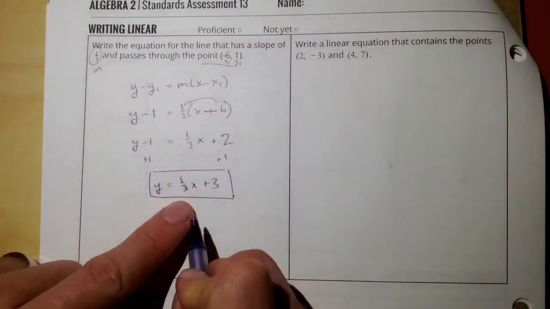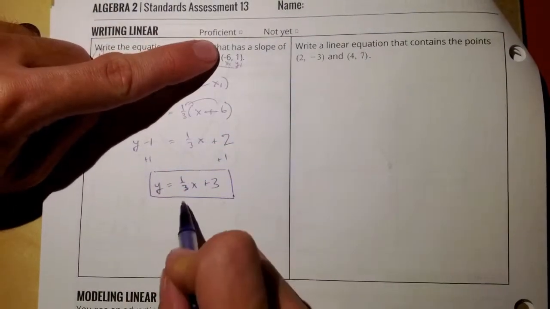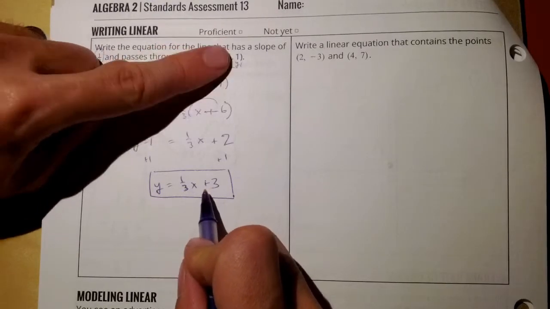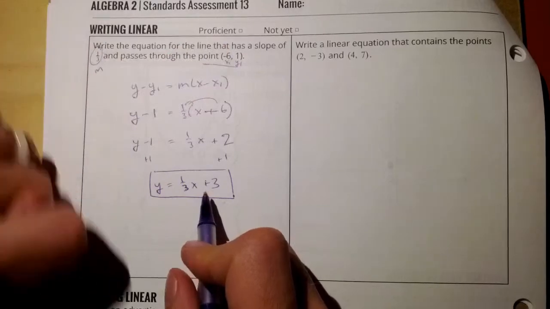I know it's a slope of 1/3. If I plug in -6, -6 times a third is -2. -2 plus 3 is +1, which is what I get out.